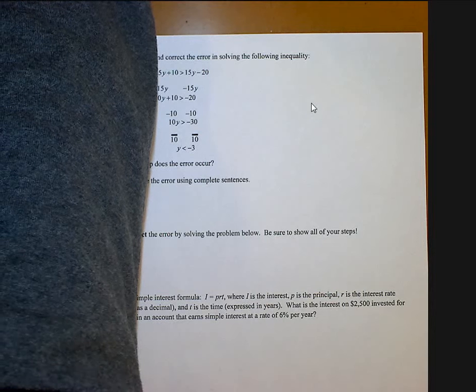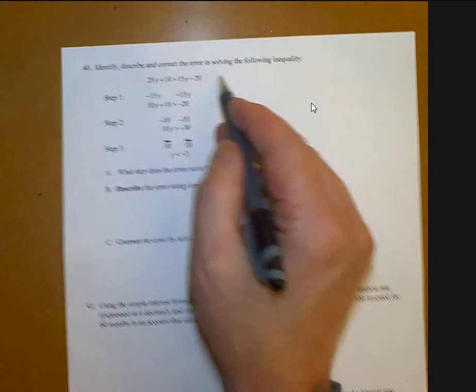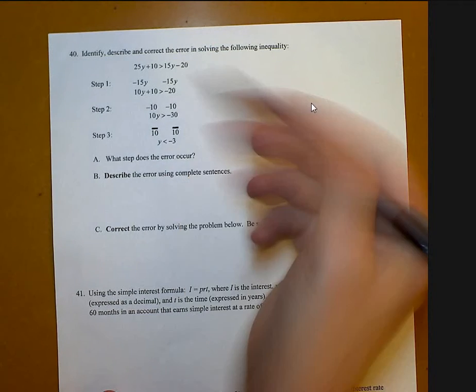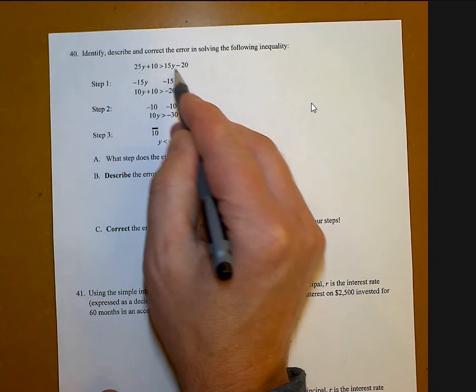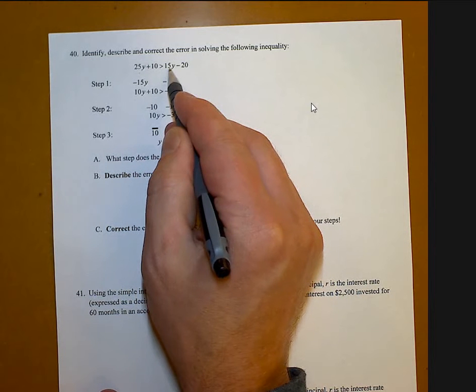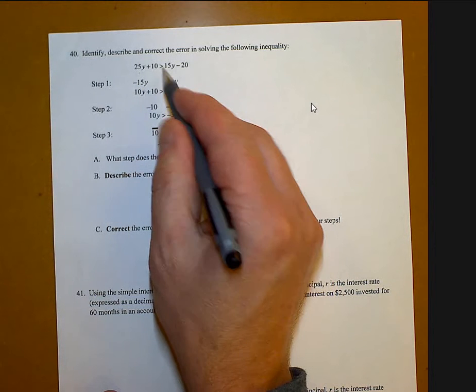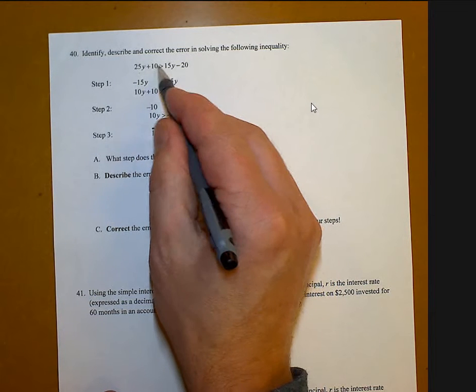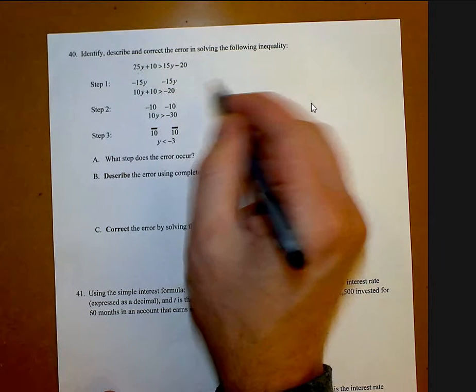Okay, last page of the review. Identify, describe, and correct the error in solving the following inequality. Same thing as before, so 25y. It looks like they subtracted 15y. They're moving it over here. That looks good. 15y goes away, negative 20. The sign stays the same because I'm just subtracting. 25y minus 15y is 10y. That looks good.